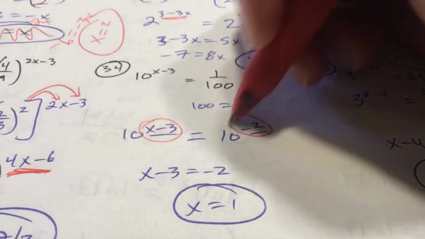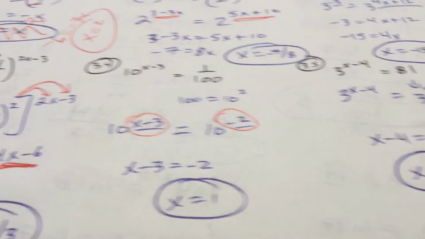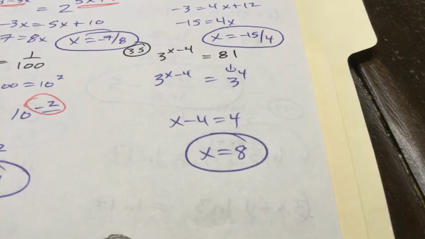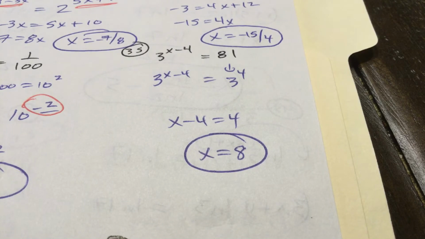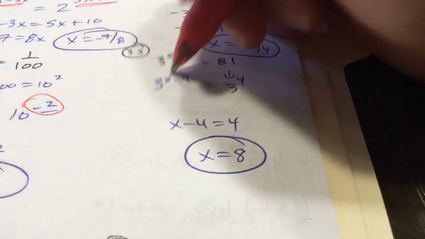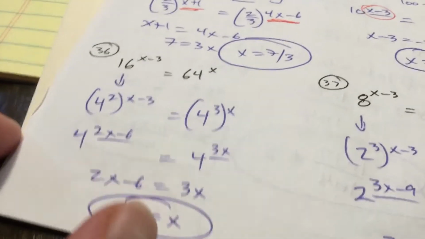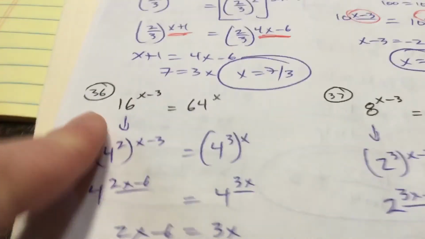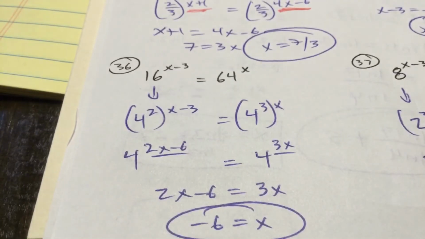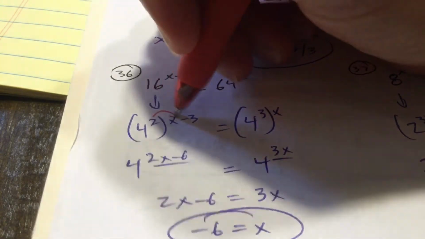Set those exponents equal to each other. 35, 81 is 3 to the fourth. Set those exponents equal to each other. X is 8. On 36, 16 here is 4 squared. Power to a power.